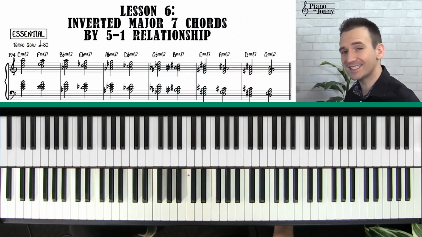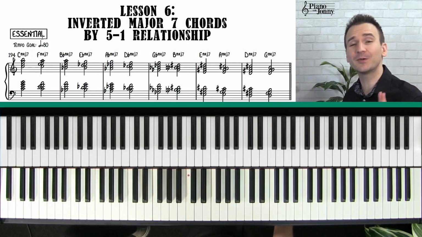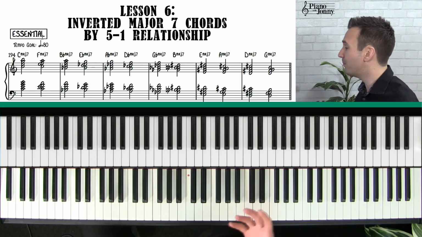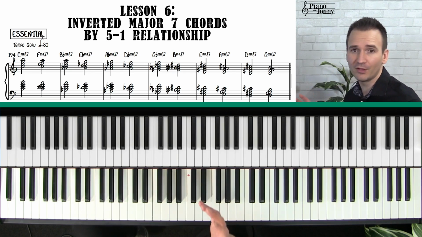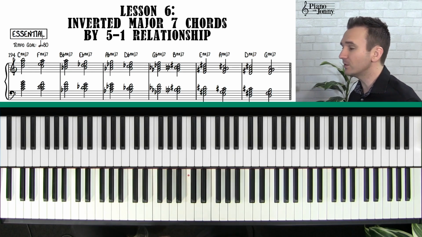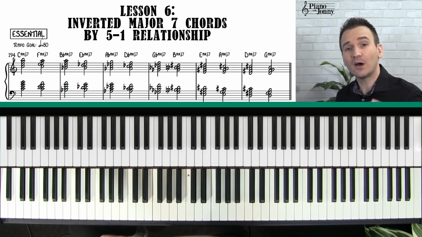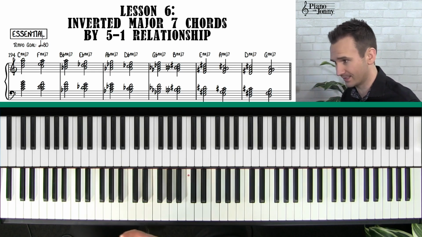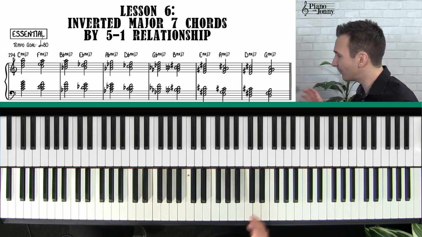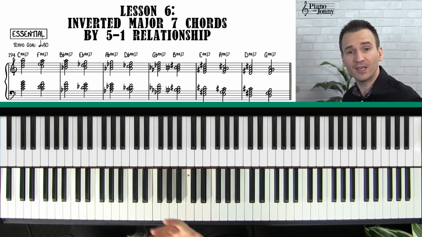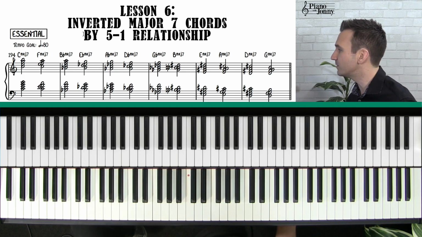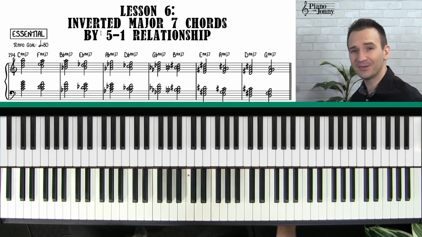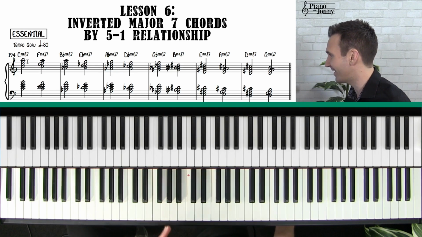Alright guys, welcome to lesson number 6 in the course. You've done a great job so far exploring major 7th chords from many different angles, and the final portion of this course is looking at major 7th chords and how they are related to one another, meaning we're going to be looking at chord progressions, right? And specifically, we're going to look at a very common progression in jazz music called the 5-1 chord progression and look at how these chords relate to one another, okay?